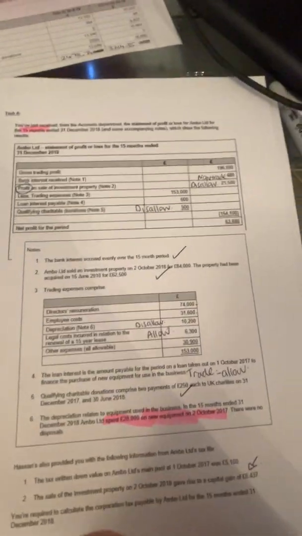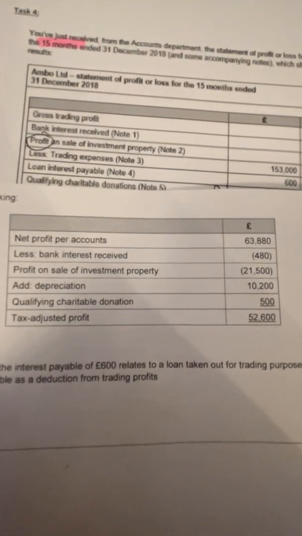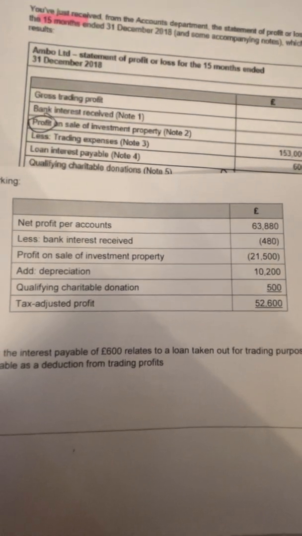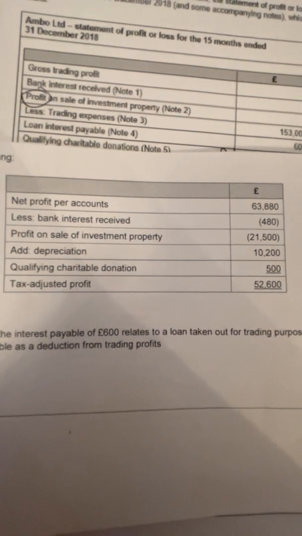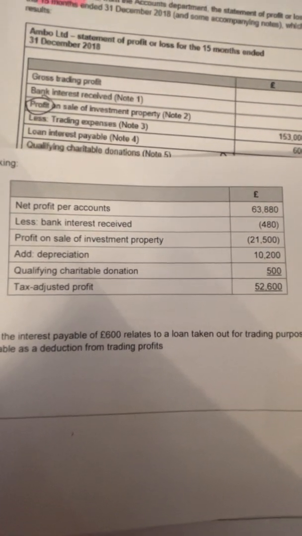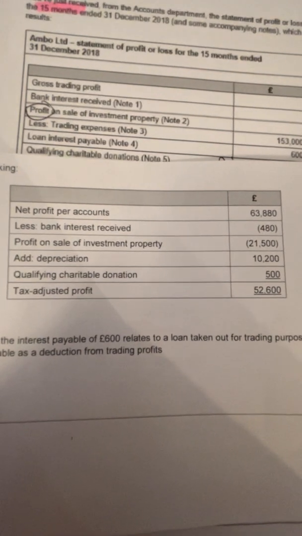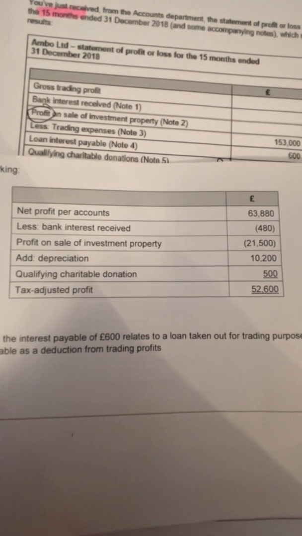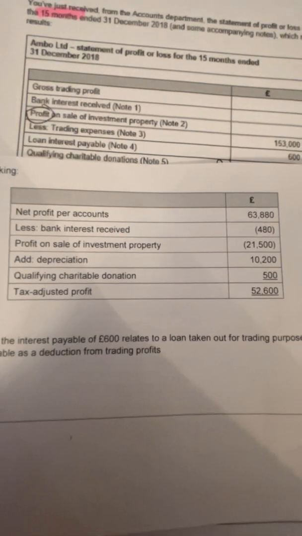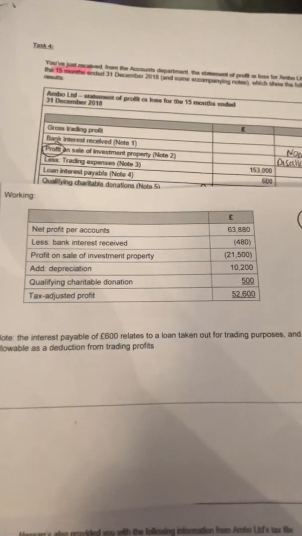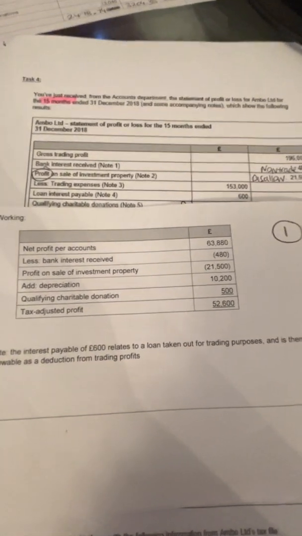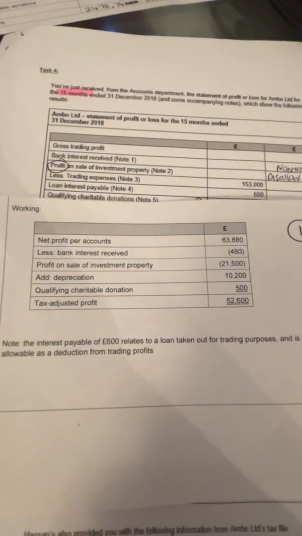So it's a bit like Blue Peter, because obviously I'm trying to record and do the workings at the same time. So that, folks, is your adjusted profit. So you're starting with your profit from your accounts, take off the bank interest, take off the profit on the sale of the investment property, add back your depreciation, and add back your qualifying charitable donation. So therefore, for the 15-month period, you have a tax adjusted profit of 52,600. Okay.